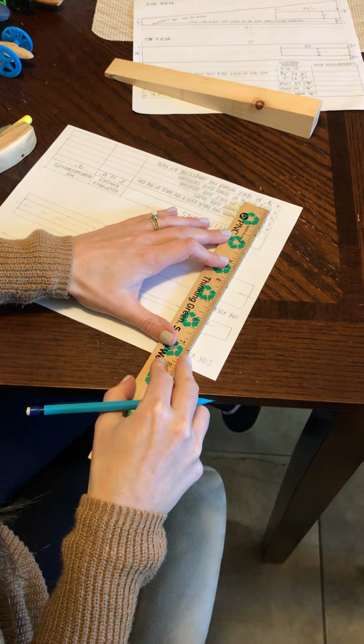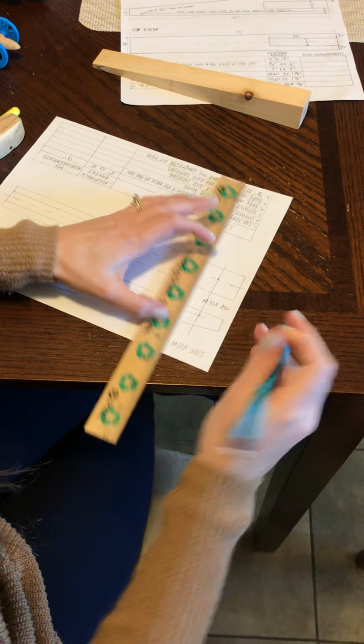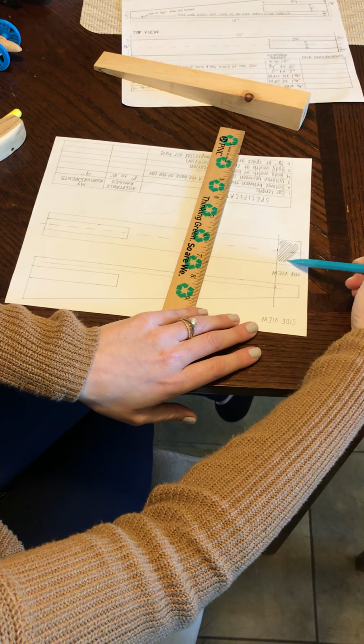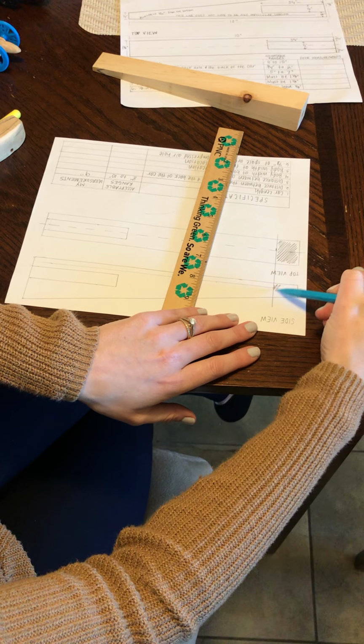Then I can just use my ruler to connect those marks, and I'm just going to shade out that first inch of material just to show that I'm cutting that off and getting rid of it.